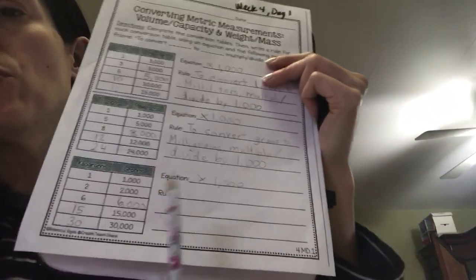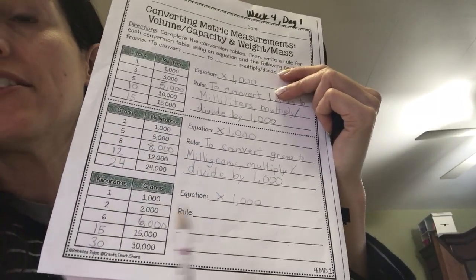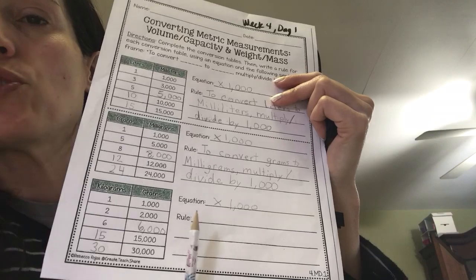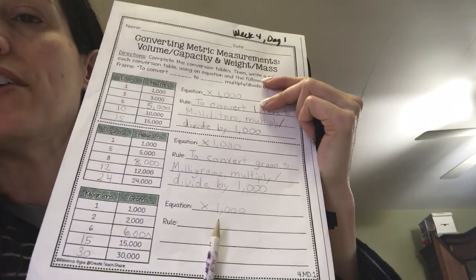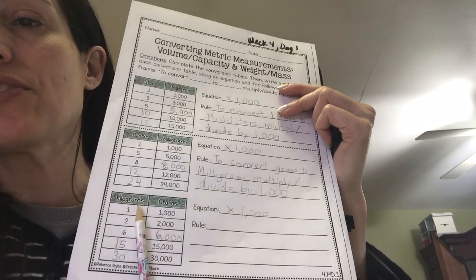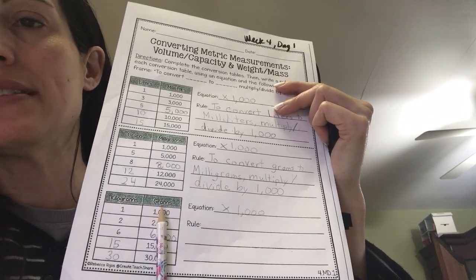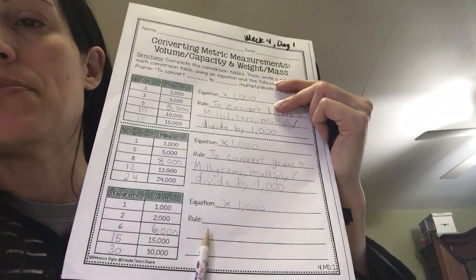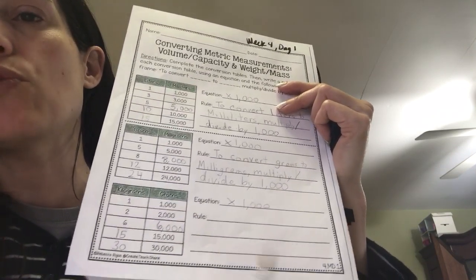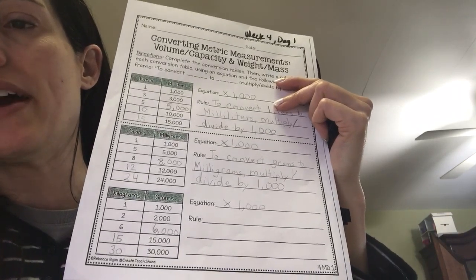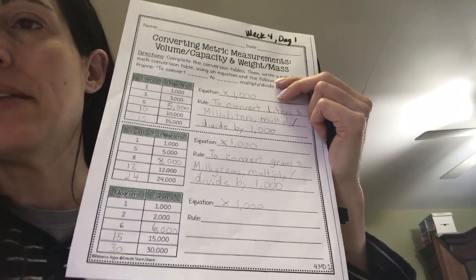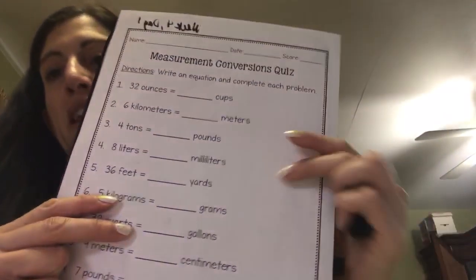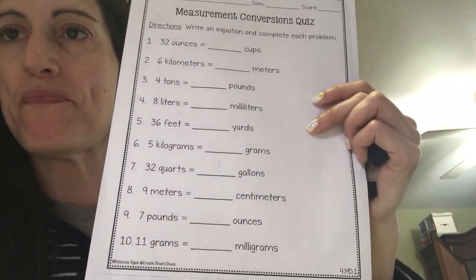Now I'm going to let you fill in the rule yourself for this one, so you might need to pause the video. It's going to be the same rule as above, but just different words. To convert, you're going to say kilograms to grams, multiply or divide by 1,000. Okay? It's the same process. Okay, nice job with that. The next worksheet, we're going to be converting a lot of different measurements. So stick with me on this one.